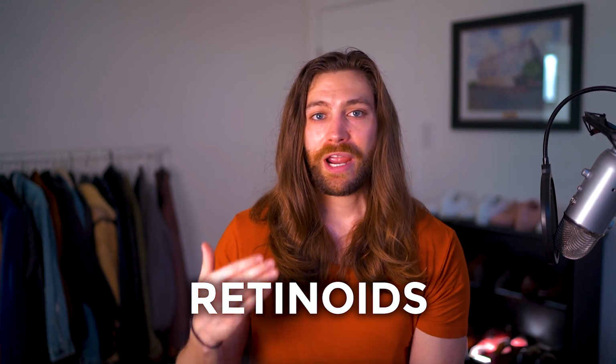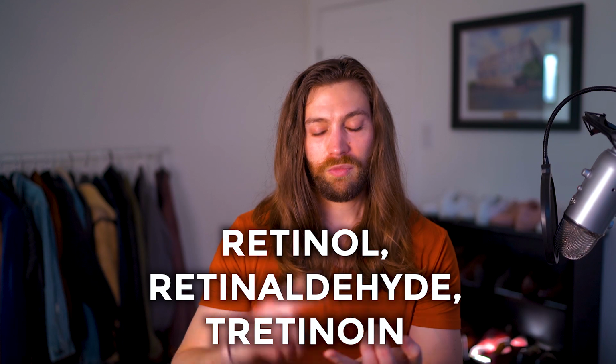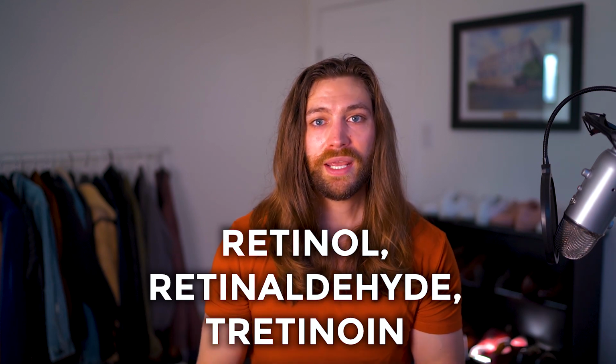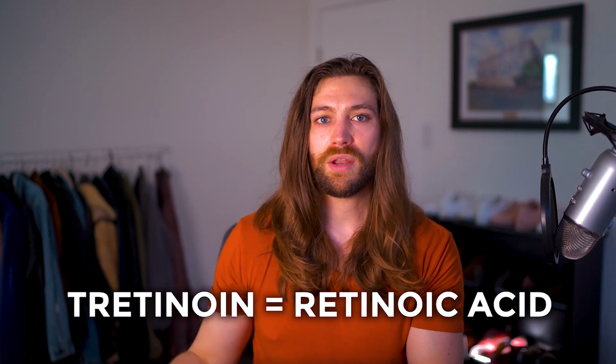So retinoids are a vitamin A derivative that are basically the gold standard in anti-aging and boosting collagen and thickening your skin. So they go by several names, but the main ones you will see are retinol, retinaldehyde, and tretinoin. Tretinoin is also referred to as retinoic acid.